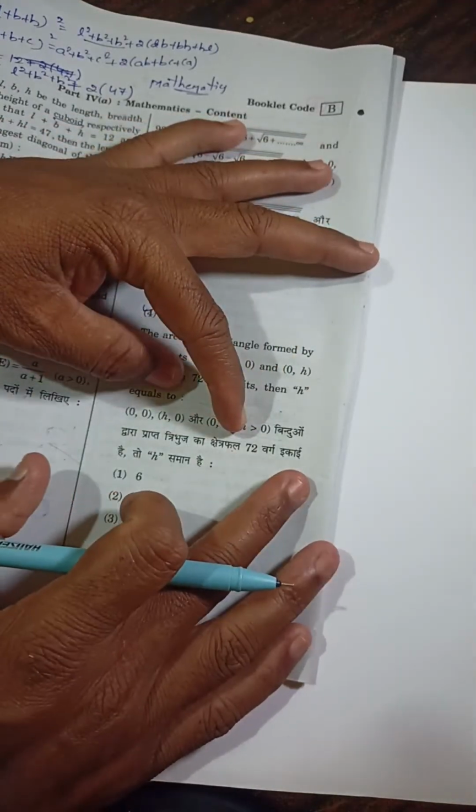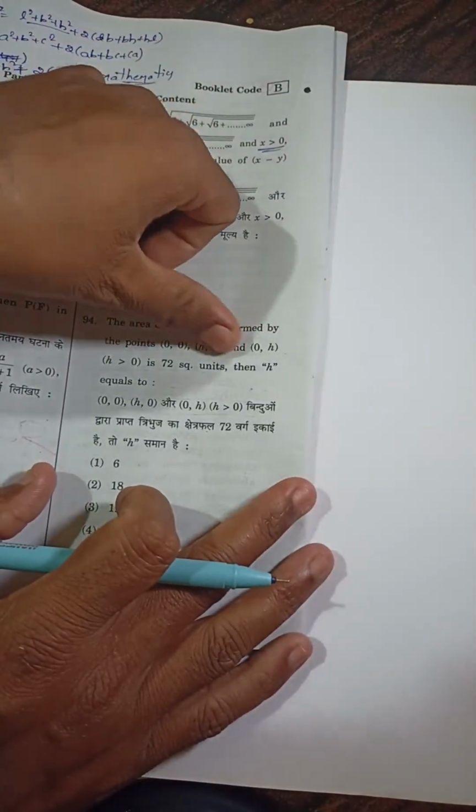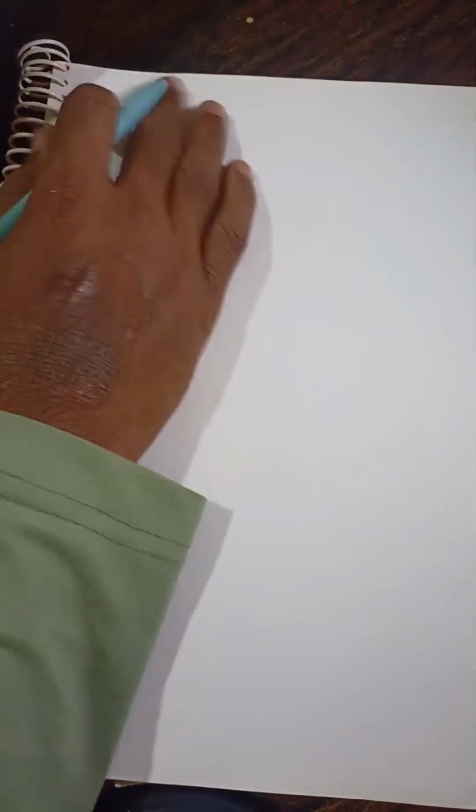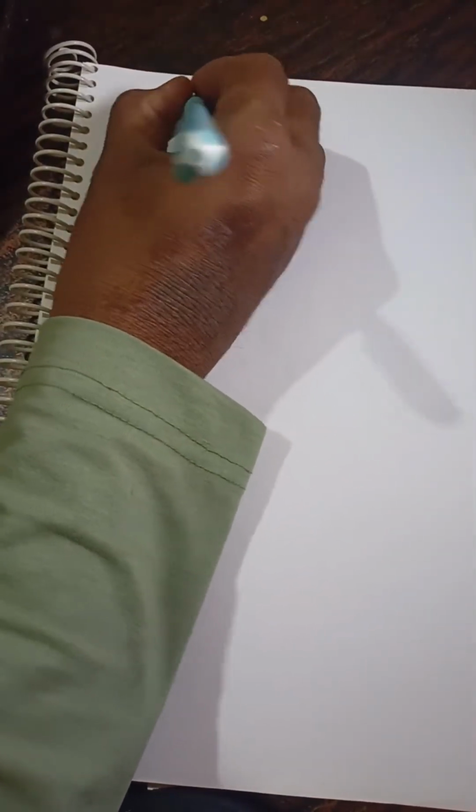The area of the triangle formed by these points is 72 square units; find the value of h. What are the 3 points? First I am going to write the 3 points. First point is (0, 0). Second point is (h, 0). Third point is (0, h).